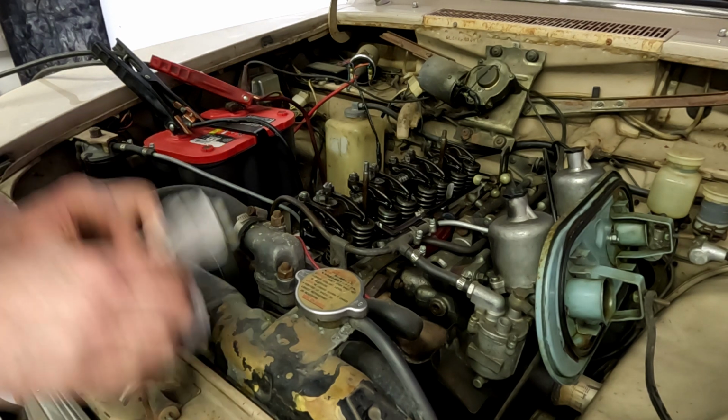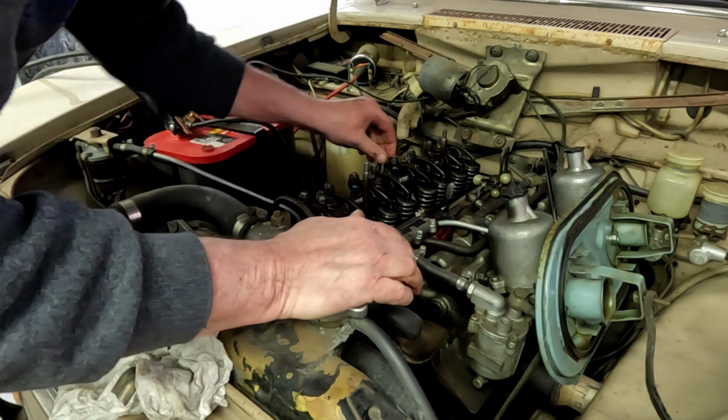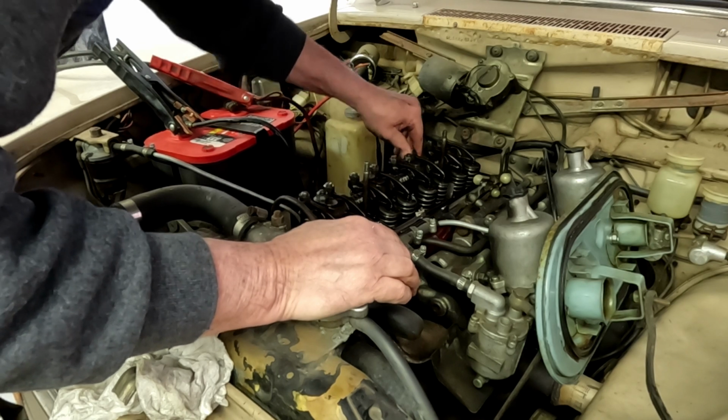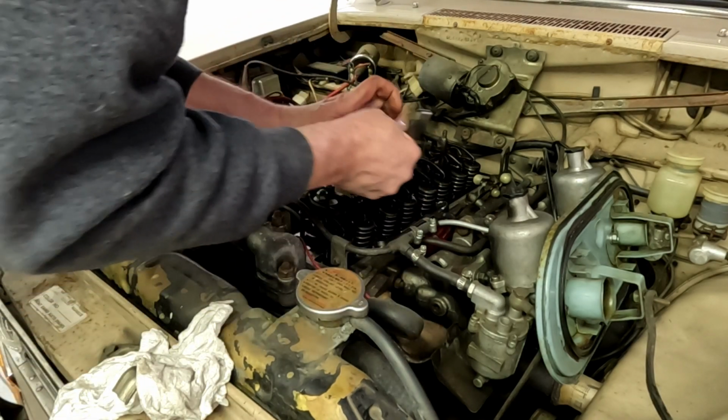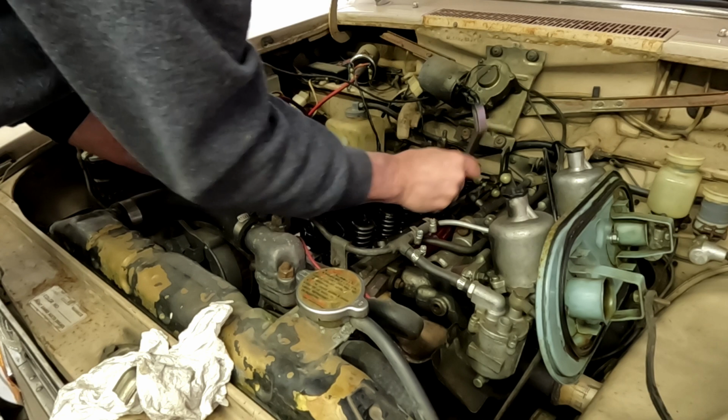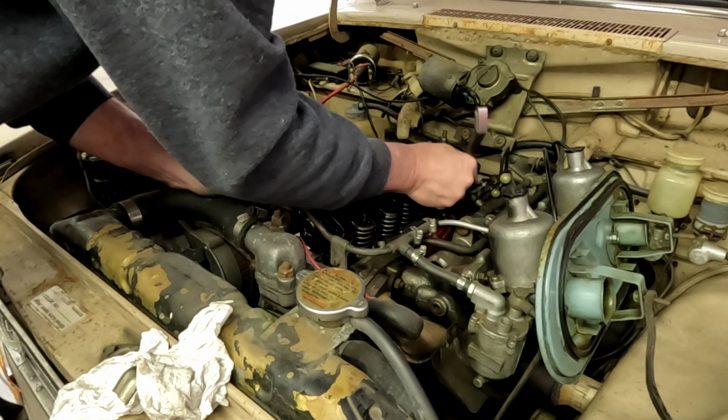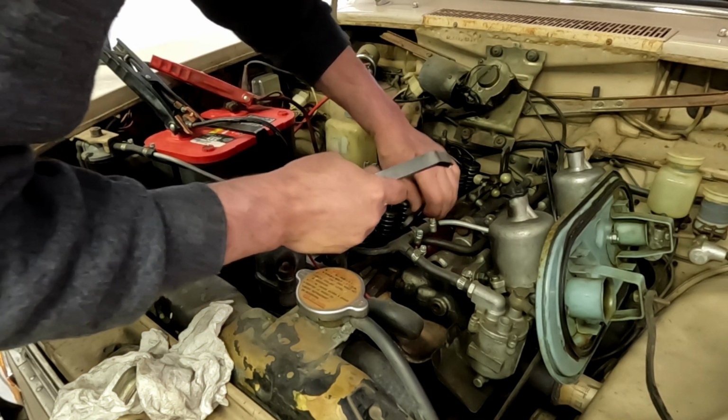Okay, so I've rotated the engine 180 degrees. And now we're going to do these two. Again, a little bit tight.